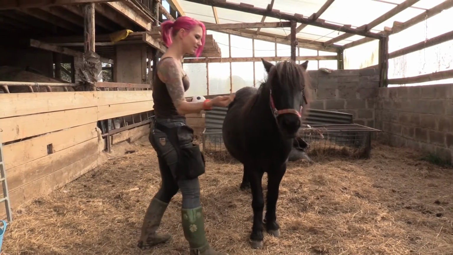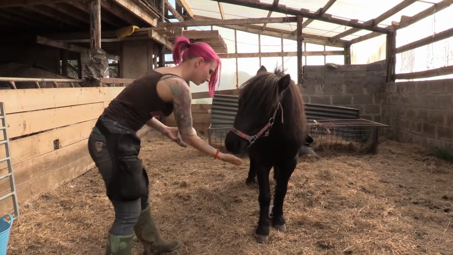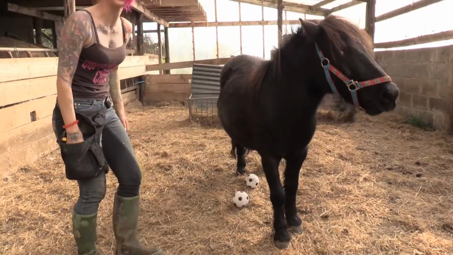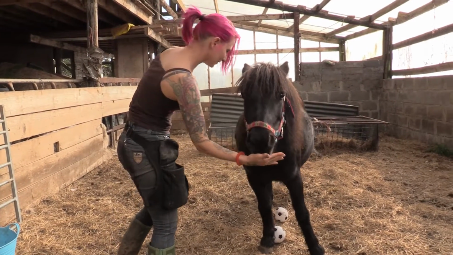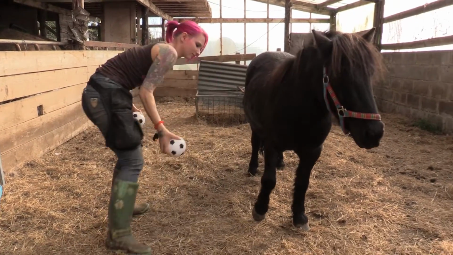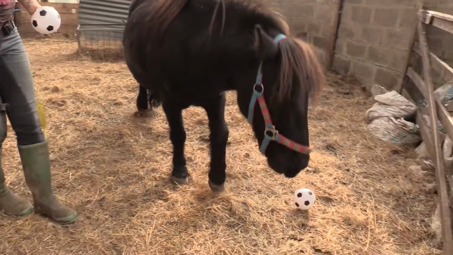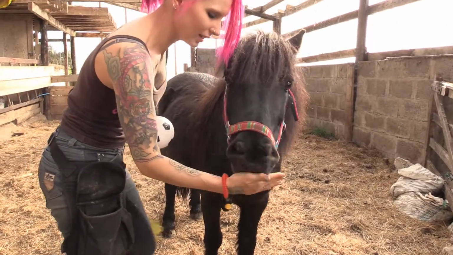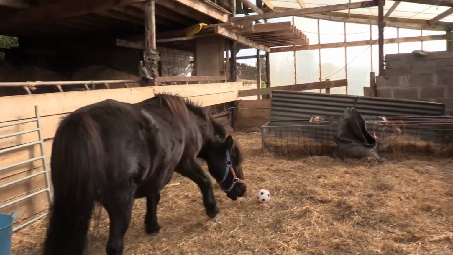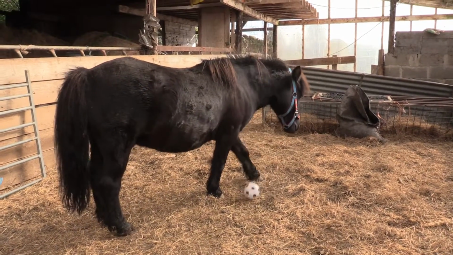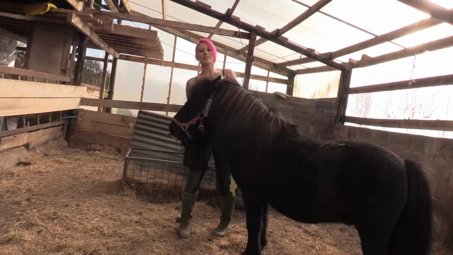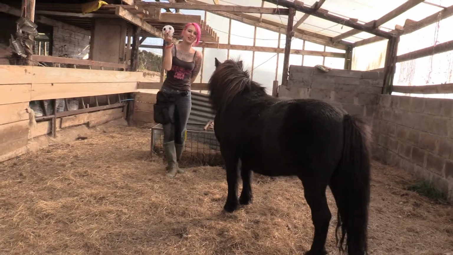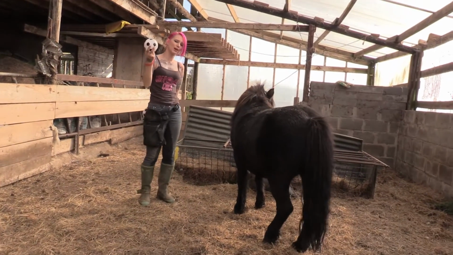Good boy. He's quite determined about it. Oh, nice try. He tried there. He missed the ball, but he tried, so I'm going to reward that. We're having some slight technical difficulties because the ground is sloped and very bumpy, so the balls are not rolling in straight lines. But he seems really keen on moving after them to follow them.